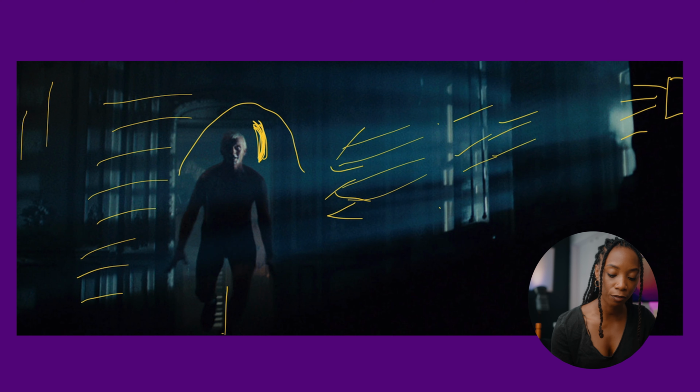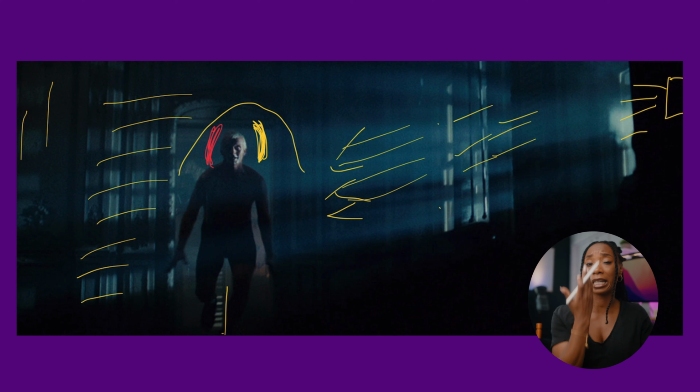And then camera left, it's just natural fall off. It's really dark. It's pretty much splitting his face, which is cool, because when you think about a thriller, you think about this split, multiple personalities, all of these types of things.